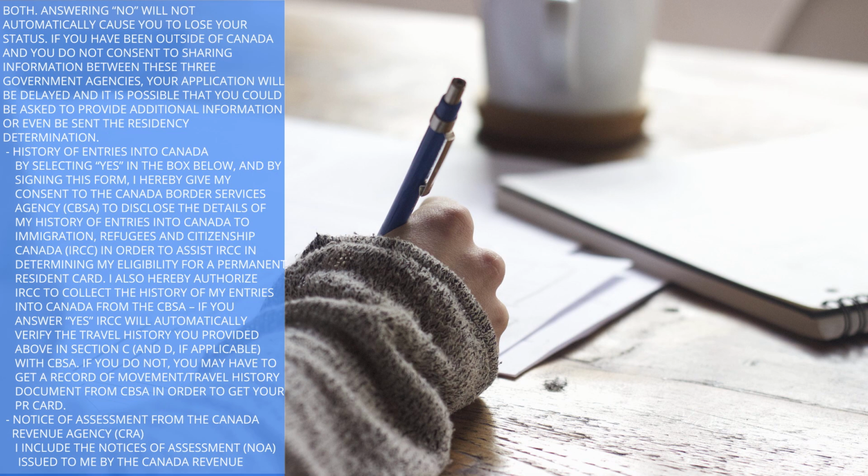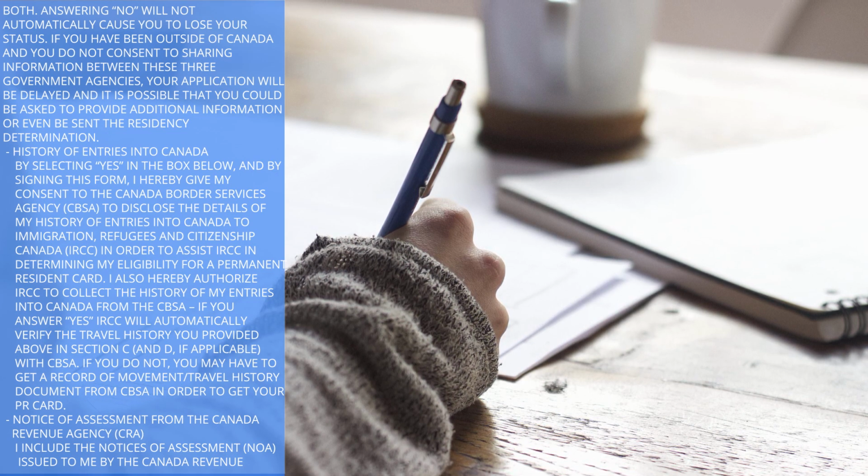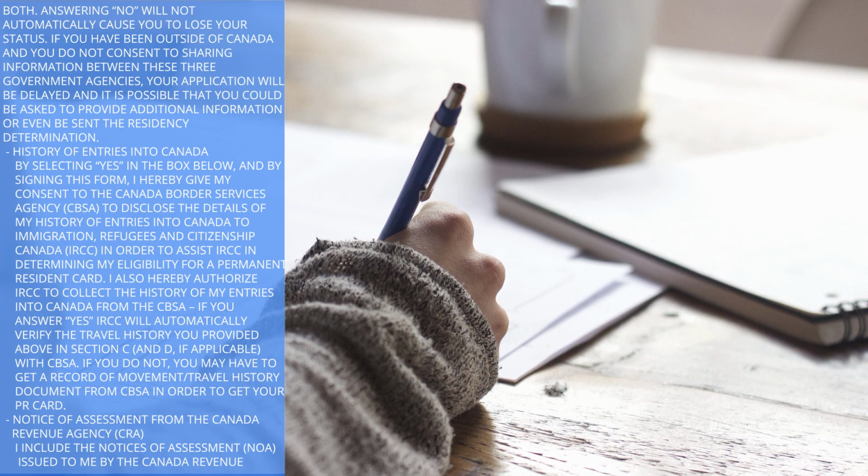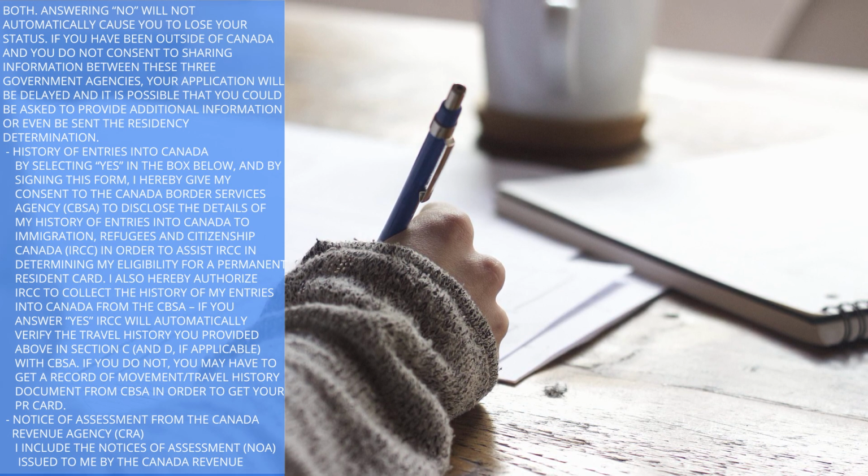If you have been outside of Canada and you do not consent to sharing information between these 3 government agencies, your application will be delayed, and it is possible that you could be asked to provide additional information or even be sent the Residency Determination.